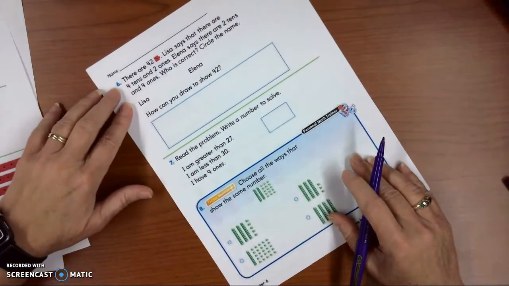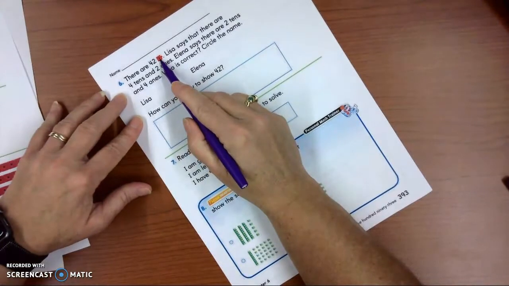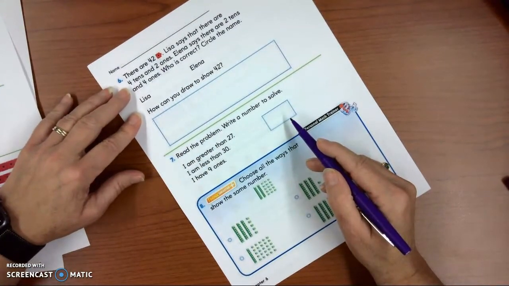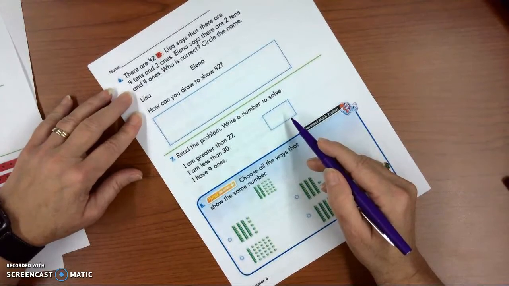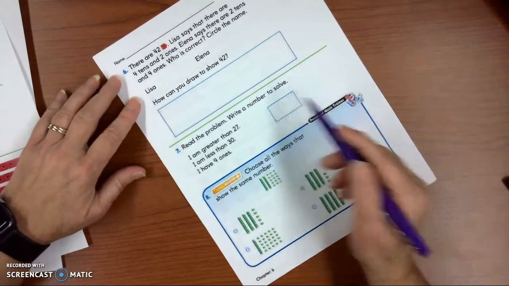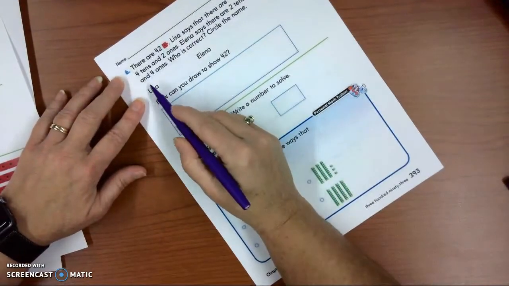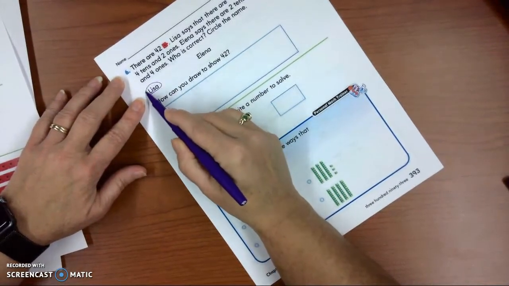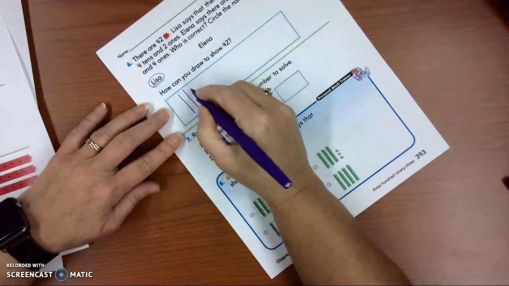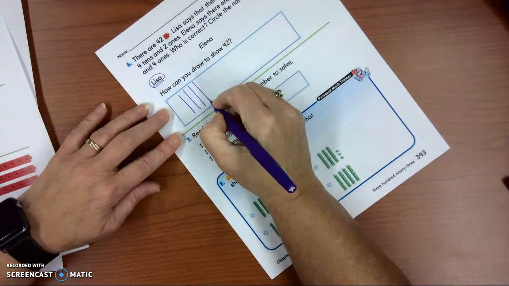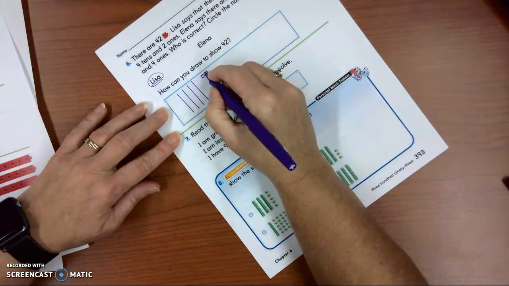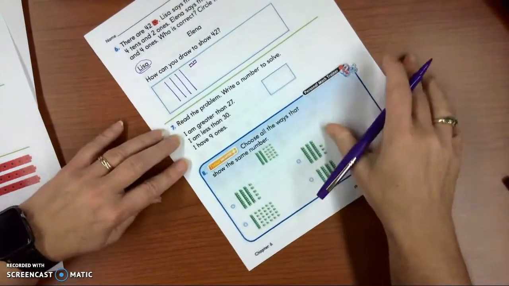Problem number 6. There are 42 cubes. Lisa says there are 4 tens and 2 ones. Elena says there are 2 tens and 4 ones. Who is correct? Circle the name. How can you draw 42? So Lisa says that 42 is 4 tens and 2 ones. Lisa is correct. If we draw a model to show that, we can use long sticks to represent the rods. That's 40. And then 2, 42.